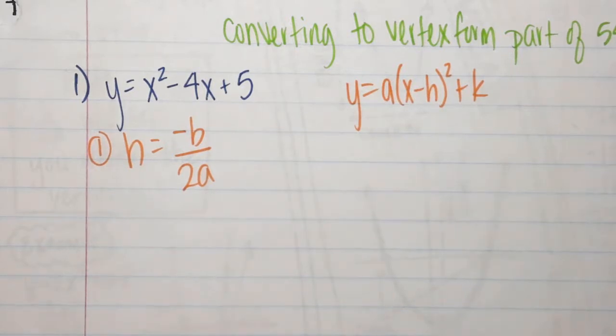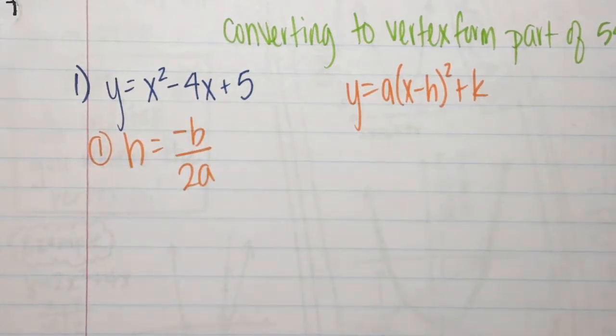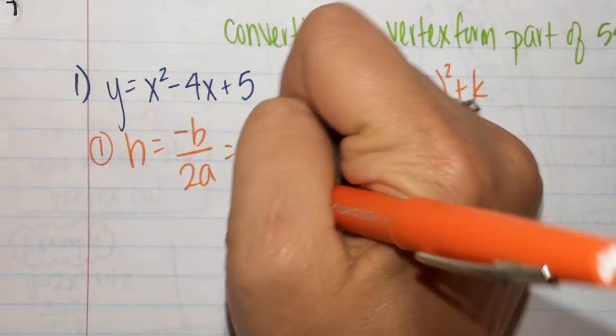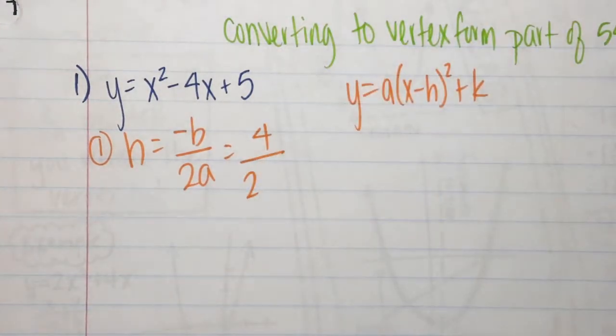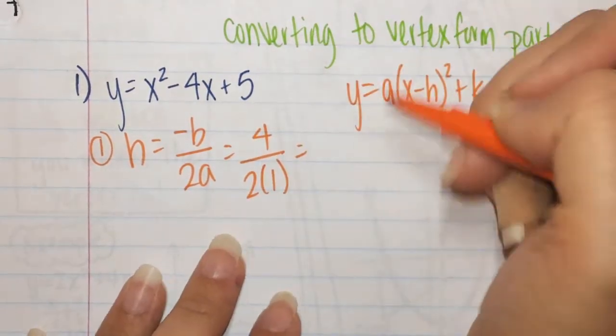Alright, now, what is our b here? -4. And what's the opposite of -4? Positive 4. Divided by 2 times what? Times 1. Where'd you get that 1 from? Alright, what's 2 times 1? What's 4 divided by 2?